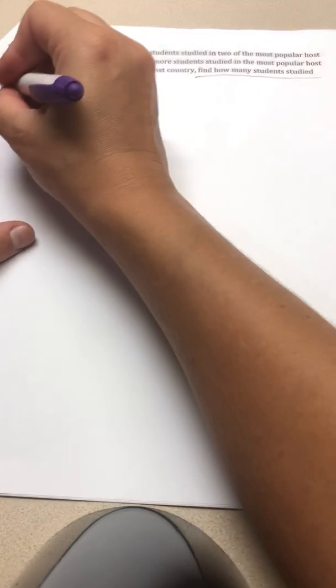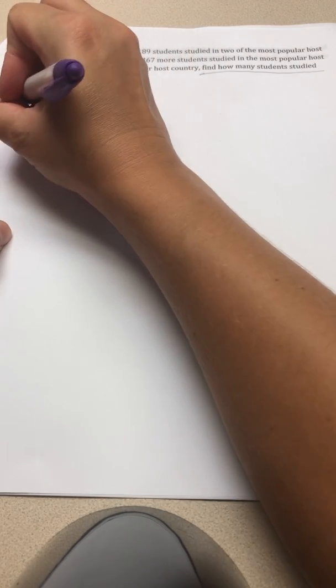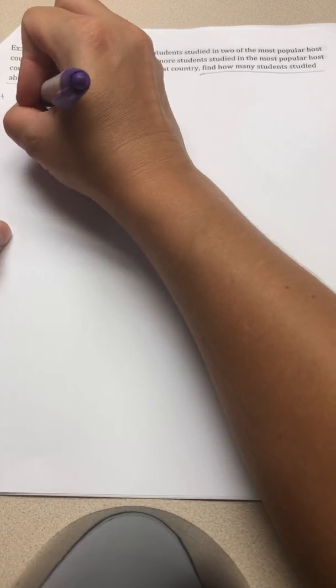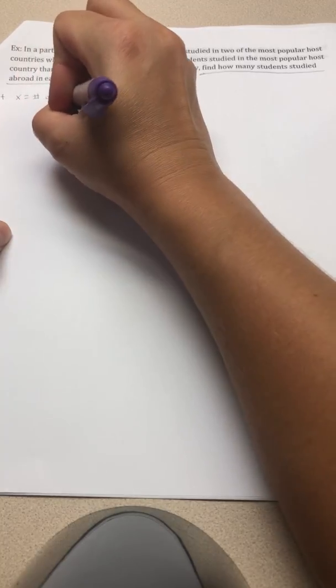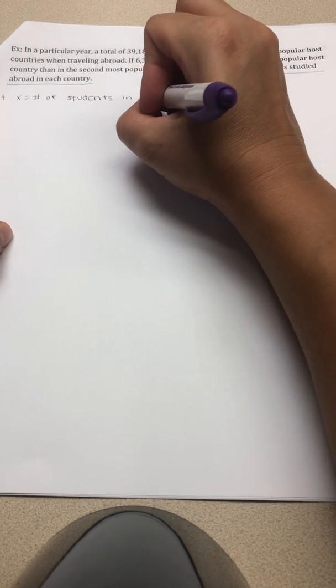So we're trying to find our x and y. We're trying to find how many students studied abroad in each country. So we need to find our variables. We're going to let x be the number of students in the most popular host country.